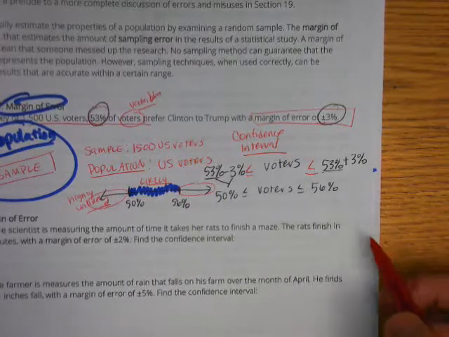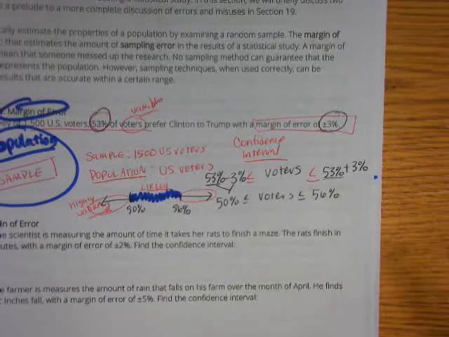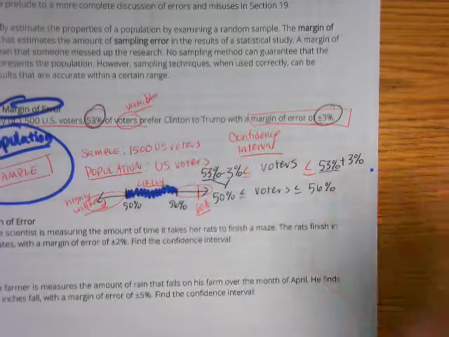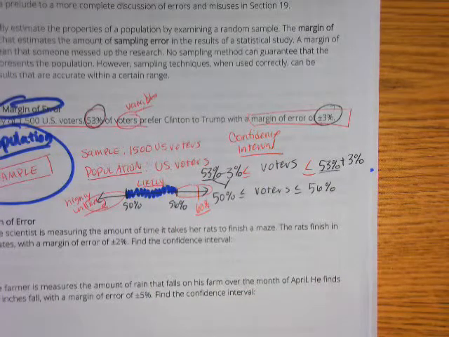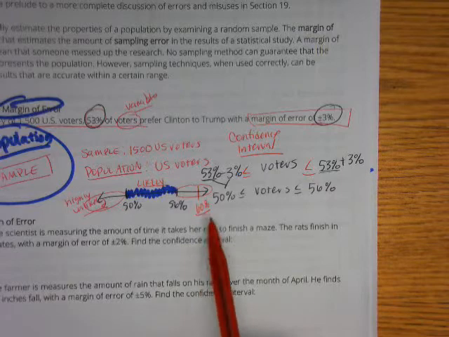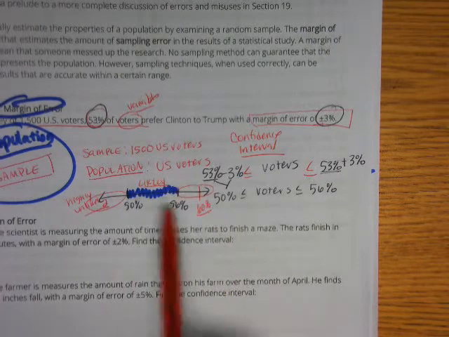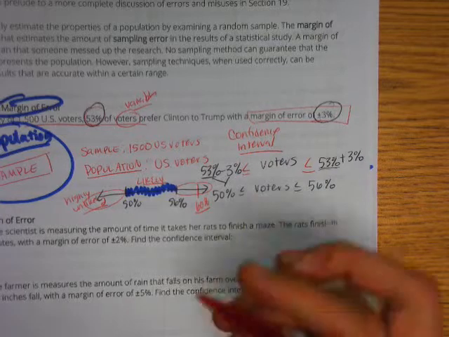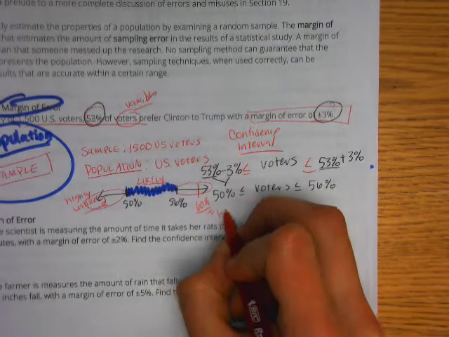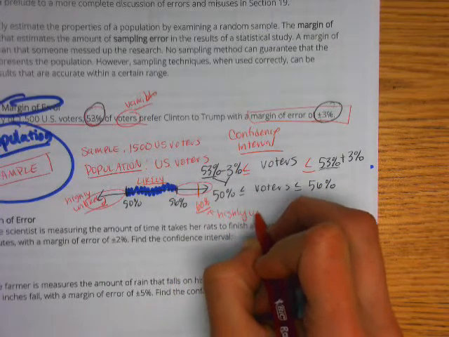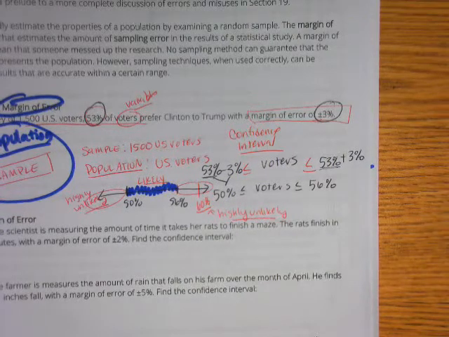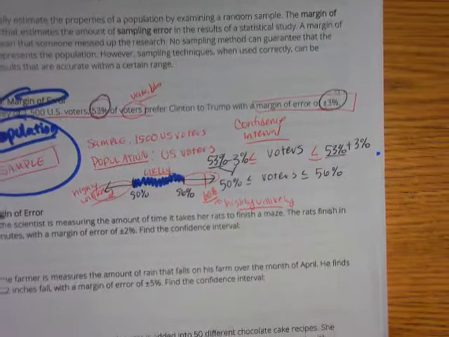So if I were to say, hey, I did a survey of 1,500 U.S. voters, but I found that 60% of them preferred Clinton to Trump. Well, this is highly, highly unlikely because it's outside the range of the confidence interval. So this value is highly unlikely. It's not impossible, but it's highly unlikely.